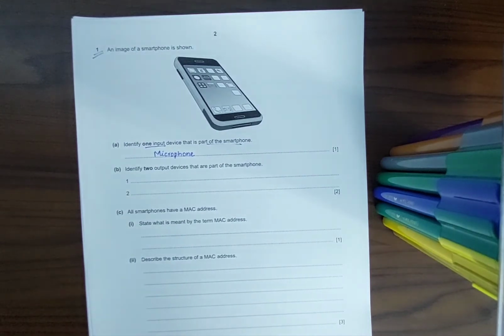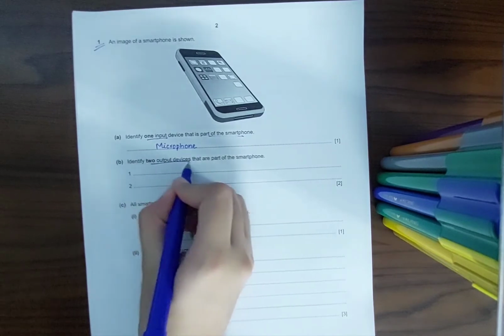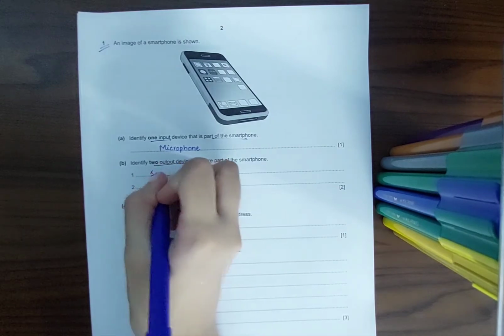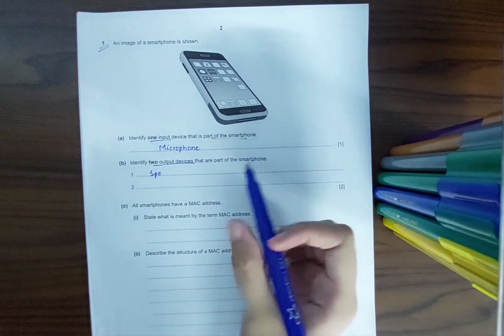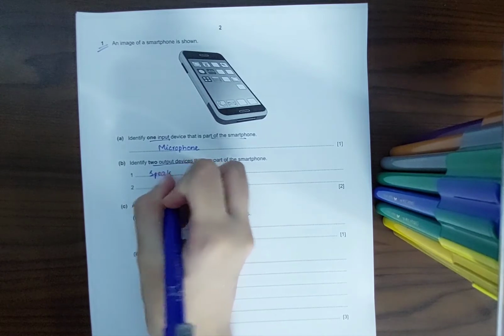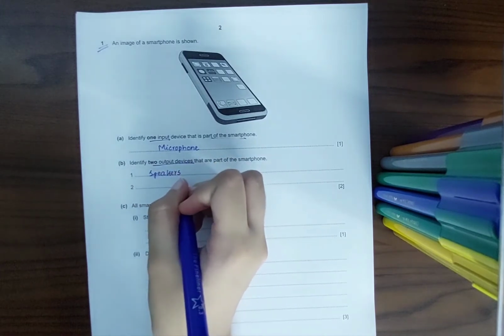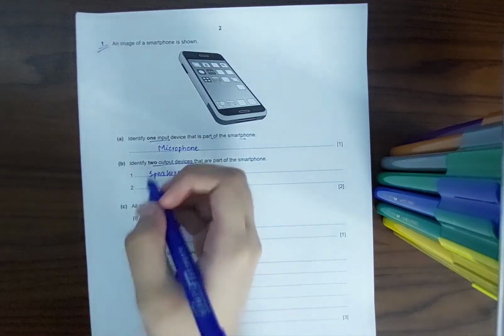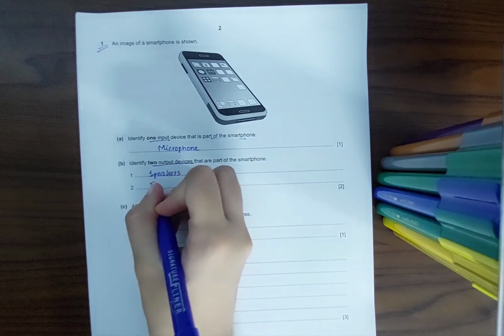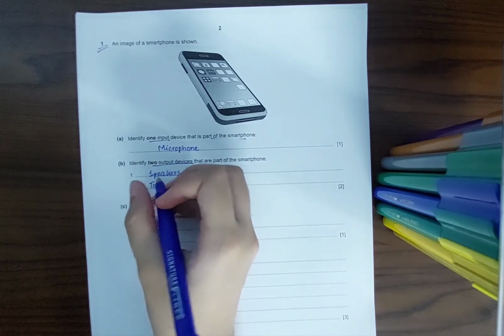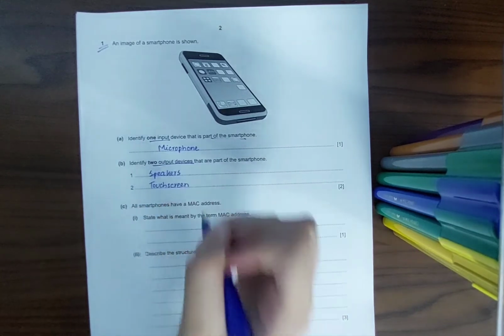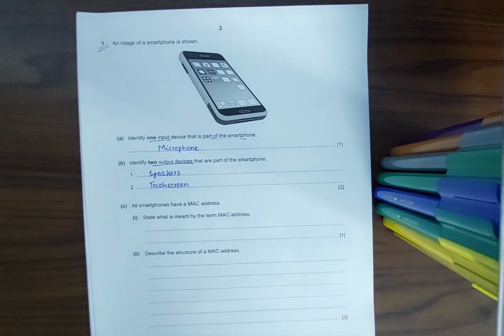Okay. Next, part B says identify two output devices that are a part of the smartphone. So firstly, speakers are present at the base. Here there are the speakers. Okay, so it can be the speakers. And the touch screen, basically it shows you all these apps and stuff. So you can also write the touch screen because it's like a monitor, but you won't write monitor here because we don't use it in the mobile phone, so we say that it's a touch screen. So touch screen can be an output device in this case.